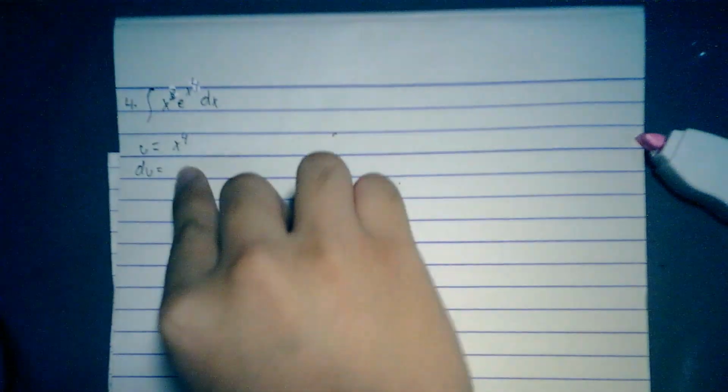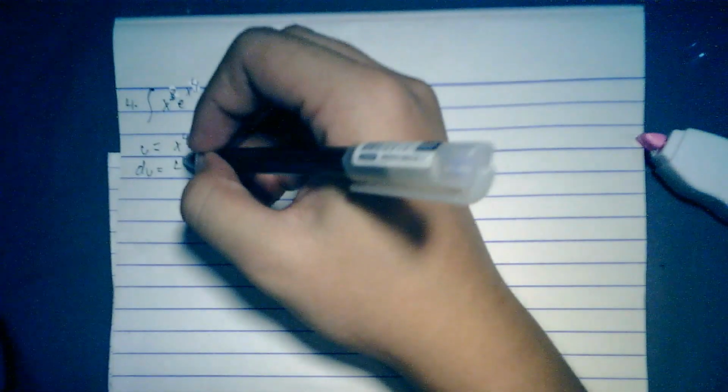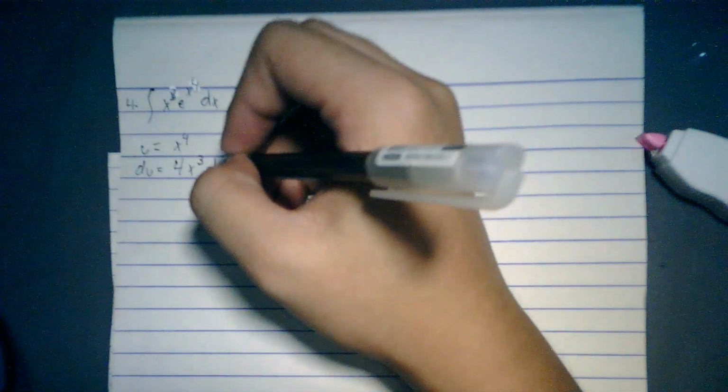So by inspection, our u here is the exponent x to the 4. So u is just equal to x to the 4, and the du, or the derivative, is just 4x cubed dx.